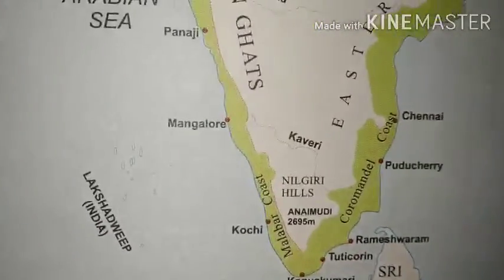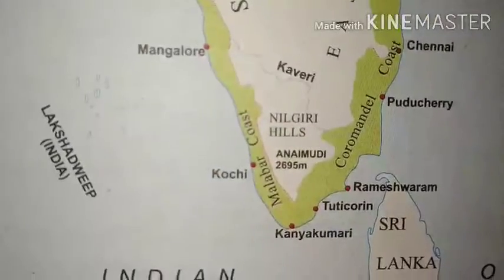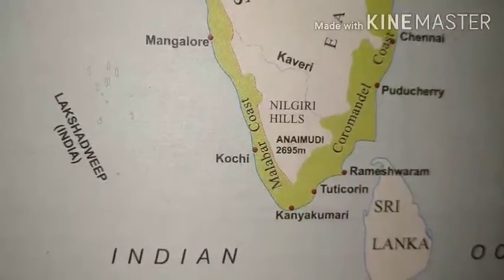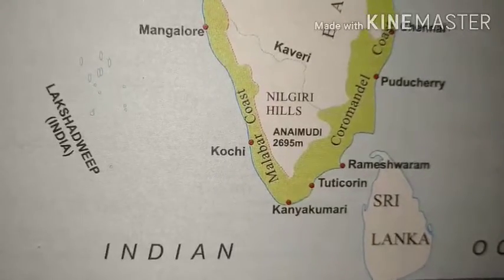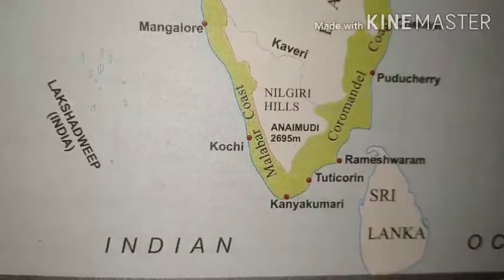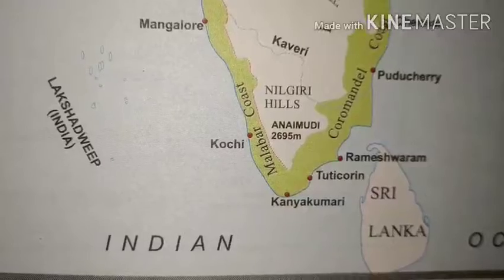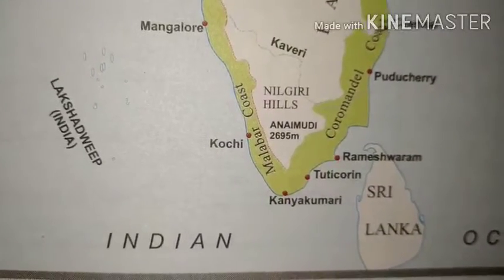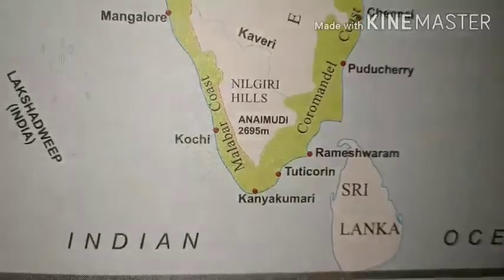And the next one is called the Malabar Coast. You can see here the Malabar Coast. It lies between Mangalore and Kanyakumari and covers the entire coastal area of Kerala. It has a length of around 500 kilometers and this area is known for backwaters.